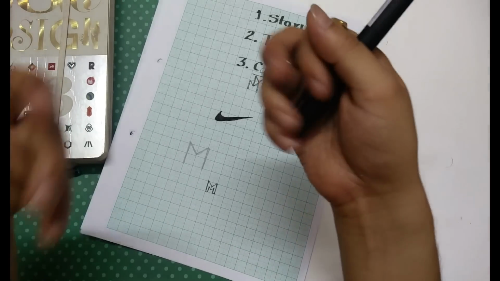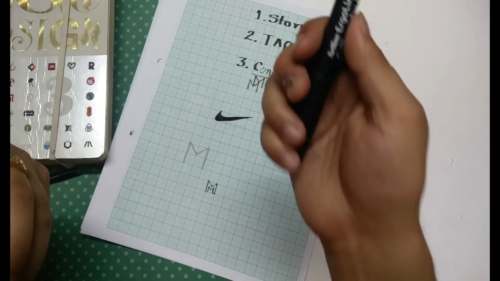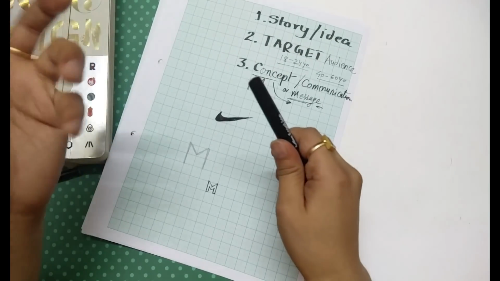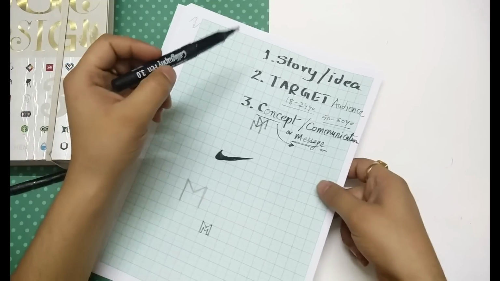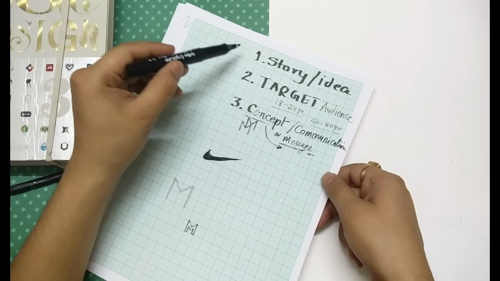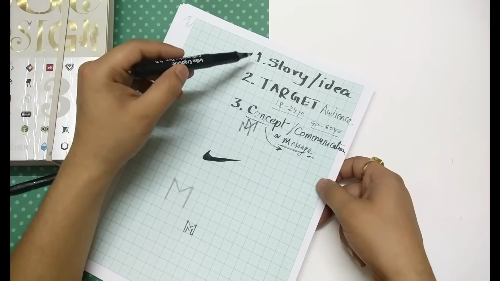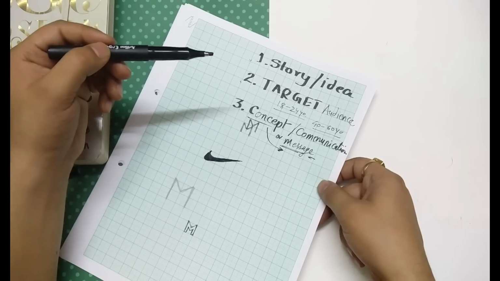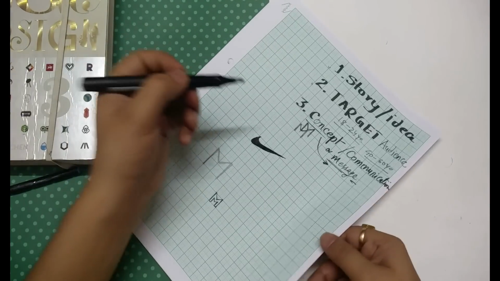If there is no story, if there is no communication, if there is no written message behind it, then it is just a shape. You are just exploring a good looking shape. So always make sure that whenever you are starting a logo design project, you have a good story to tell and you have a good understanding of the story, the target user, and what you want to communicate. Then only you can build the right concepts.